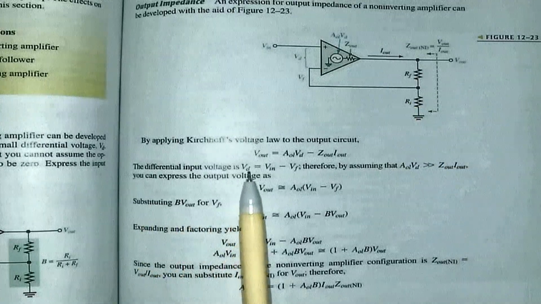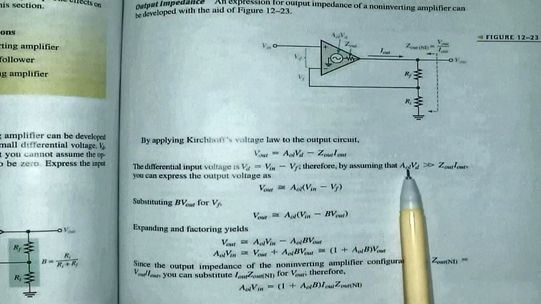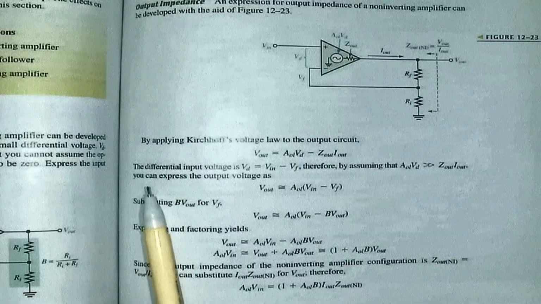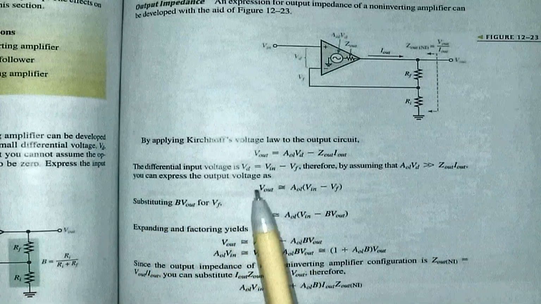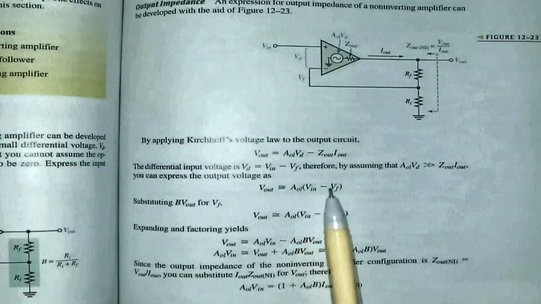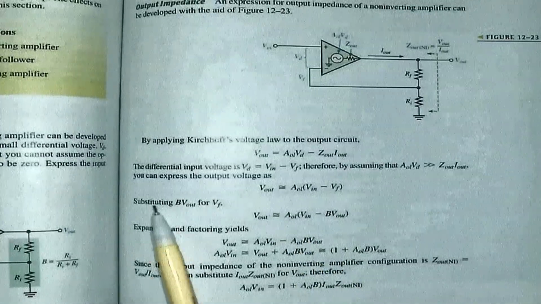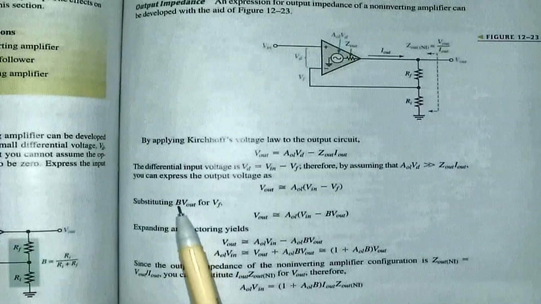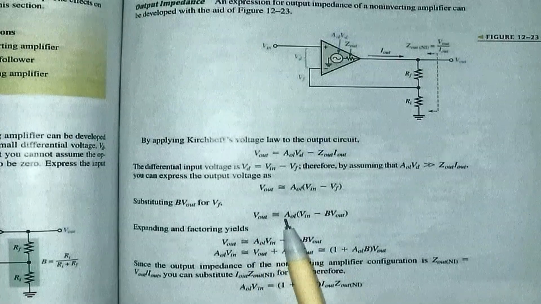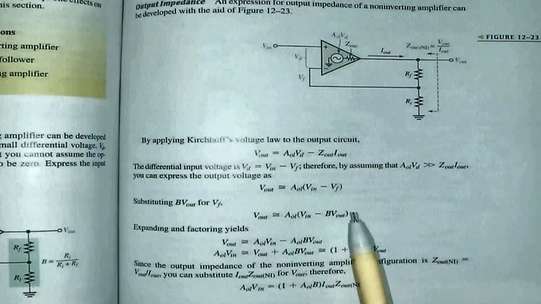Then they state the differential voltage, Vd, is equal to Vin minus Vf. Therefore, by assuming that the open loop gain times my differential voltage is much larger than Zout times Iout, you can express the output voltage as Vout is approximately equal to open loop gain times Vin minus Vf. Now Vin minus Vf will give me my differential voltage. Now again we substitute my attenuation times Vout for Vf. Then I can say Vout is approximately equal to open loop gain times Vin minus my attenuation times Vout.